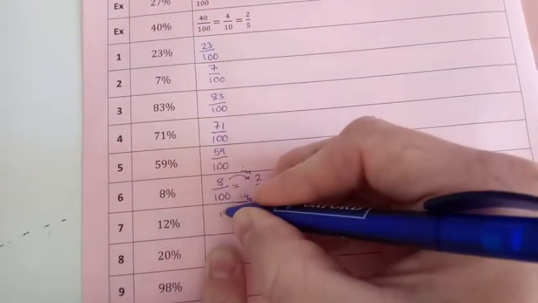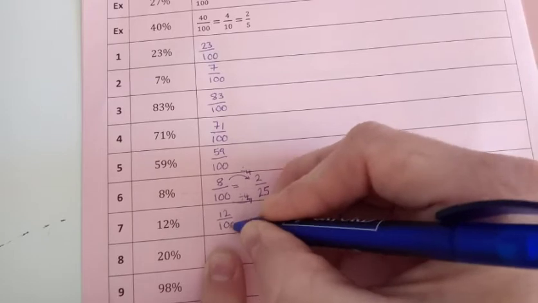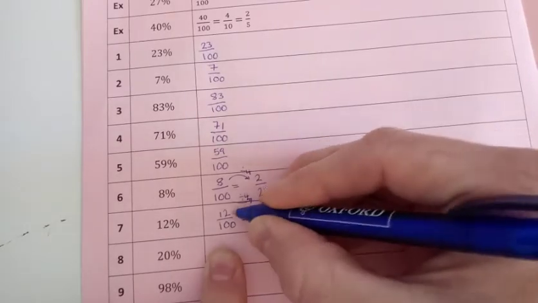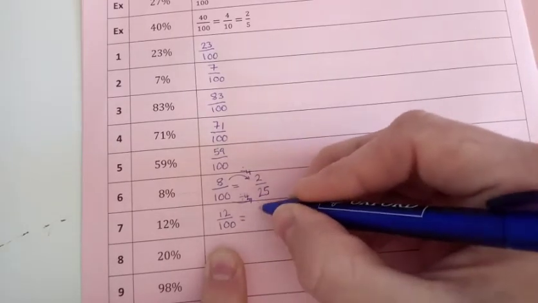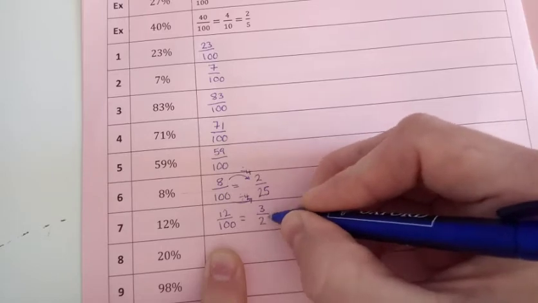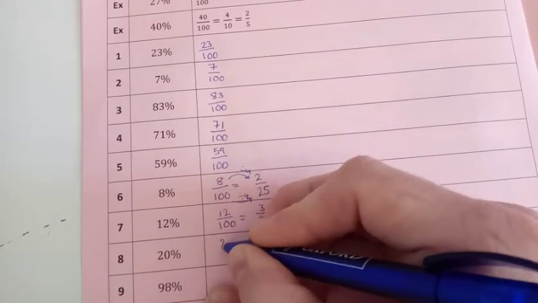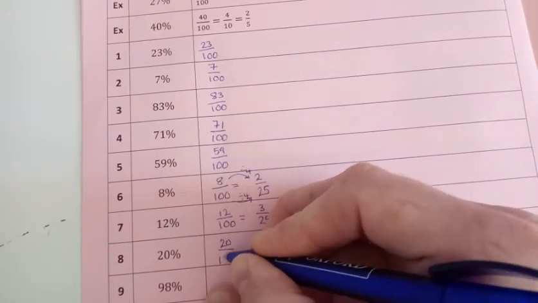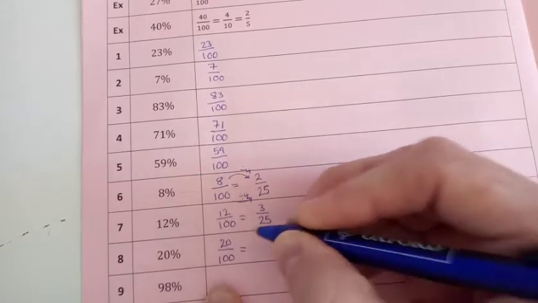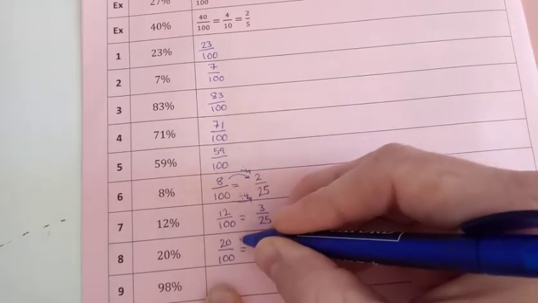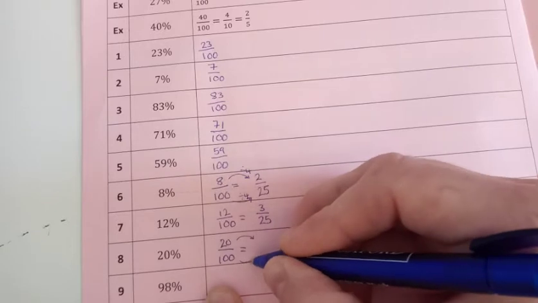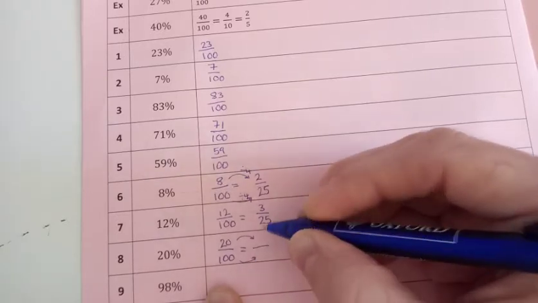12% would be 12 over 100, which again both numbers can be divided by 4, and that would give us 3/25. 20%, 20 over 100. Now here we could divide by 20, although a lot of people I suppose might think of 10 first.